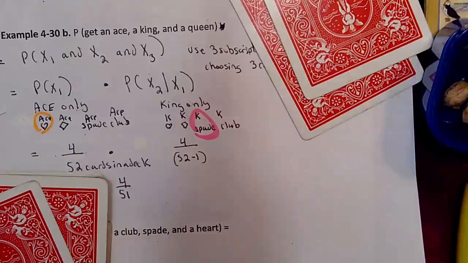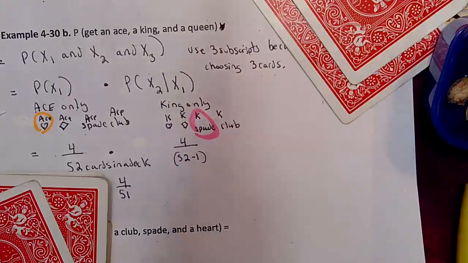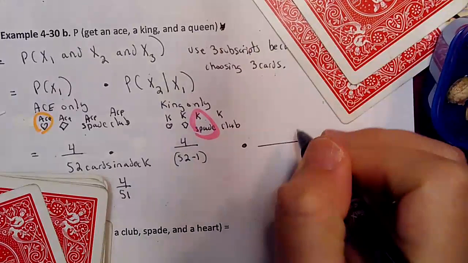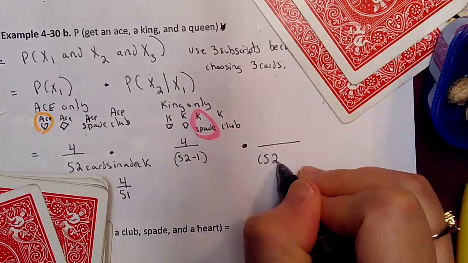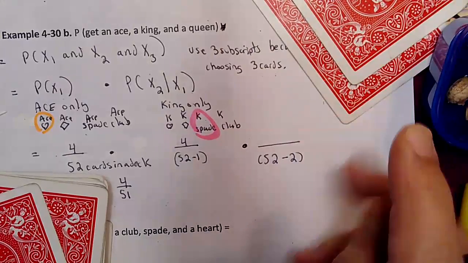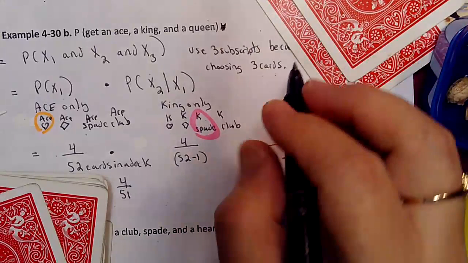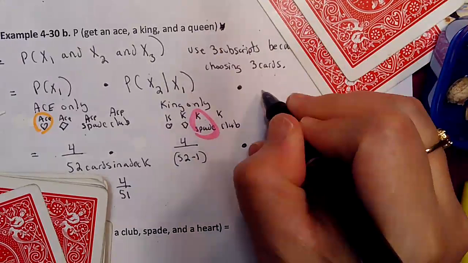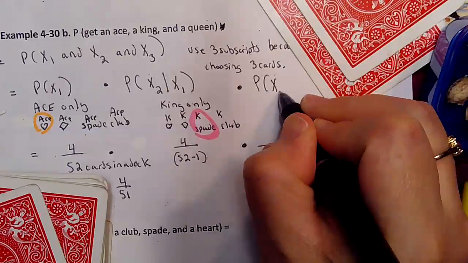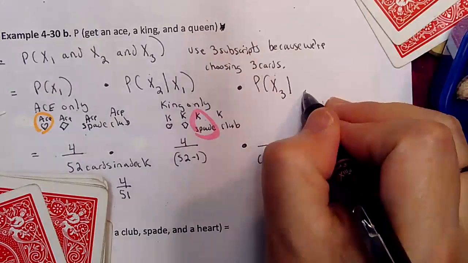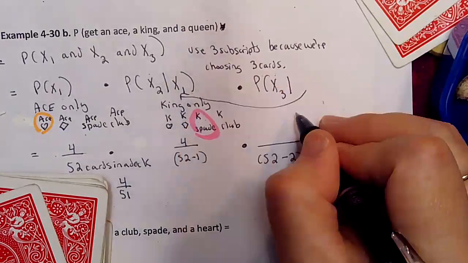So you're also going to put it over here in the stash and you're not going to replace it. And so now you've got a third card to choose. When you choose your third card, now your denominator is 52 minus 2 because you've got these that you're not replacing. And then when you choose your third card, this is times the probability of x sub 3, given that the previous event has occurred.